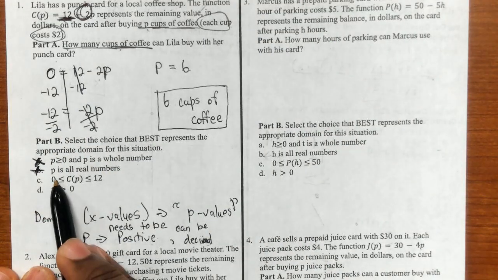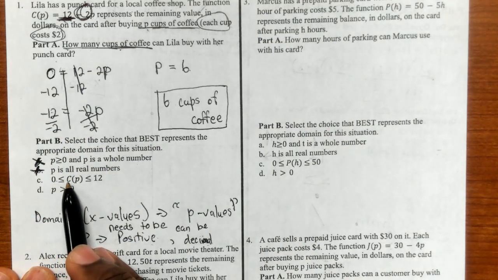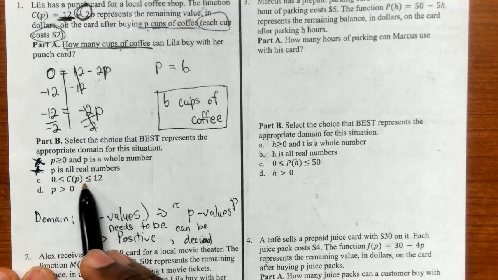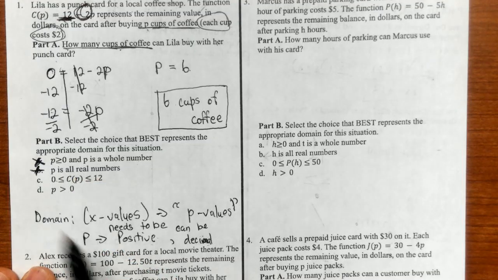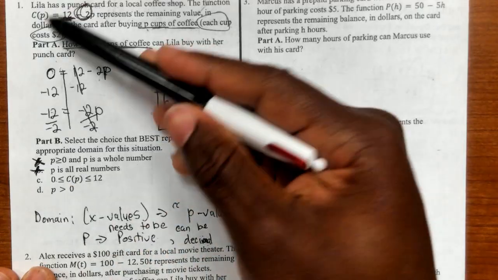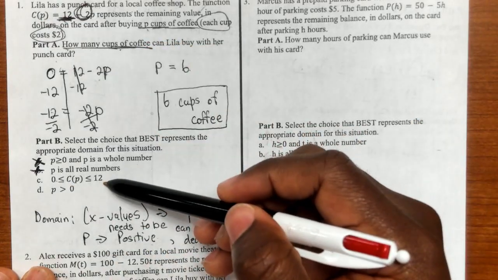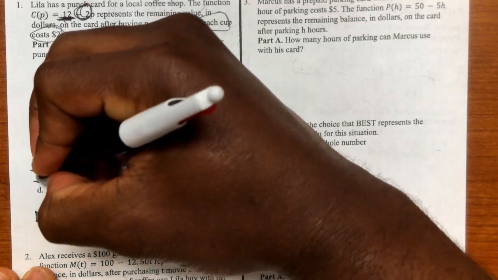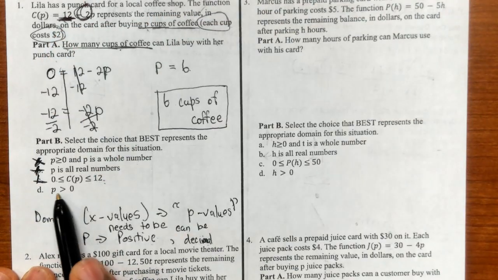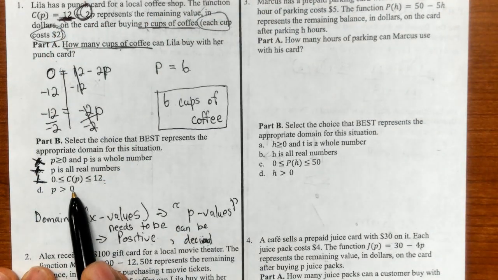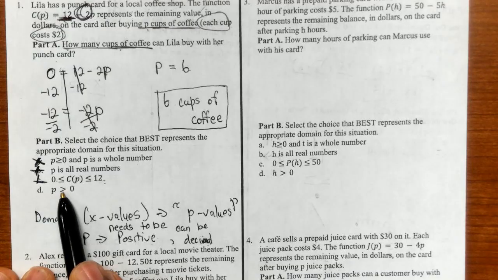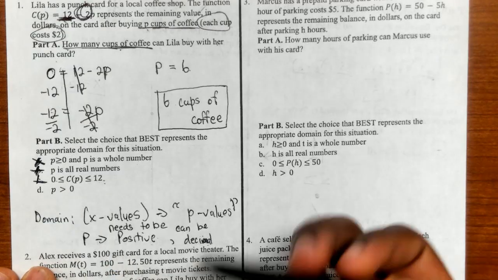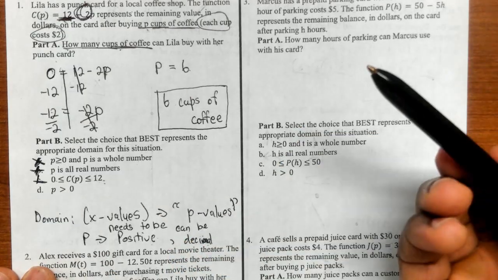Here it's saying 0 is less than or equal to the function of p, which is less than or equal to 12. This is not talking about p, it's actually talking about the function, so it's not the same thing we're focusing on. This one's wrong. Here it says that p is greater than 0, so p would have to be all numbers greater than 0, which are positive numbers.